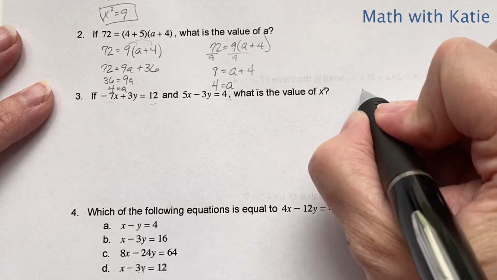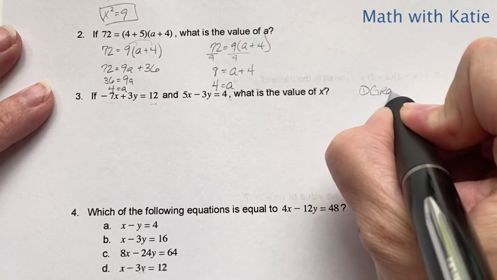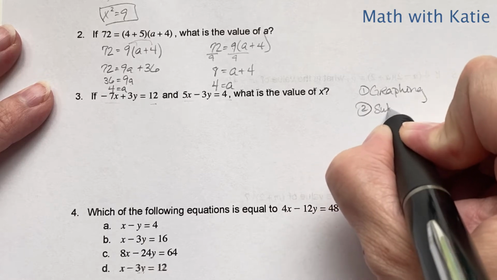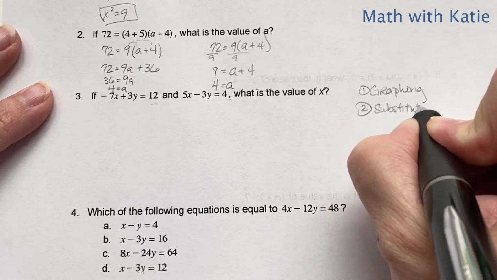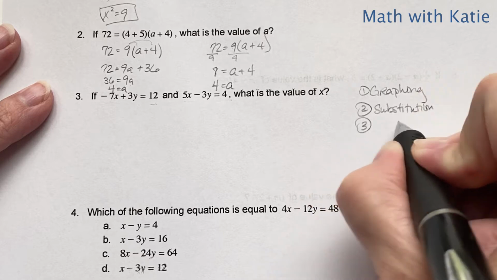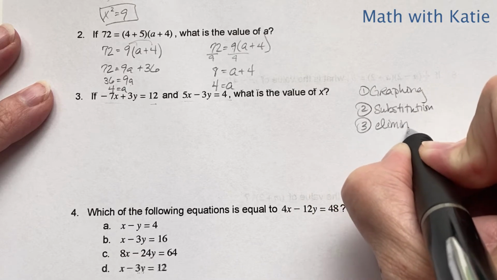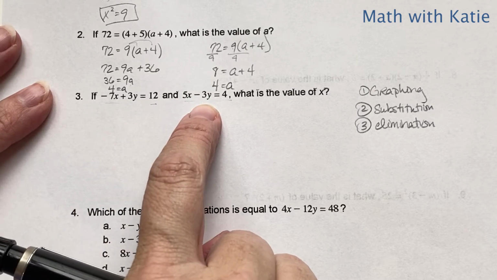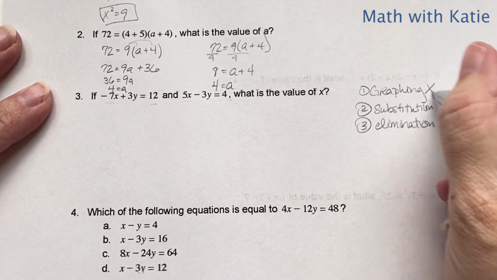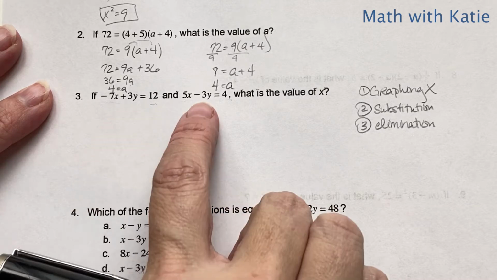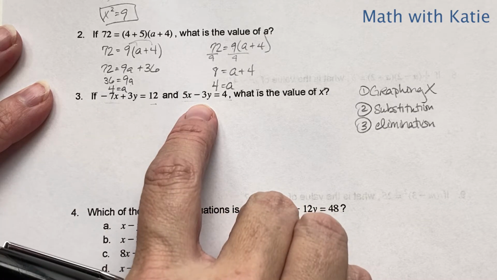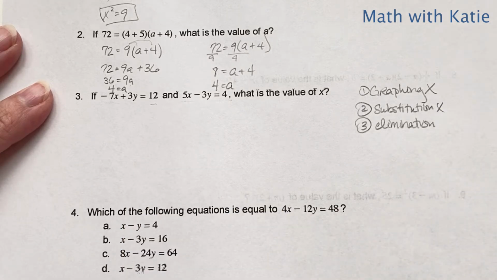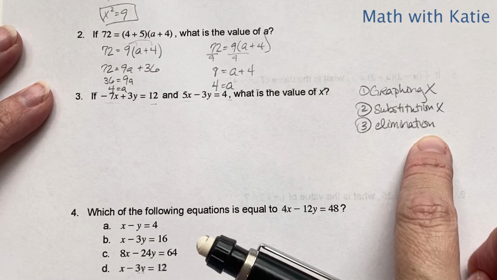And we can either solve it by graphing, substitution, or elimination. Now, since both of these equations are not solved for y, I'm not going to do graphing. And since none of these have a variable that doesn't have a coefficient, I'm not going to do substitution. So elimination is going to be the easiest way to go.